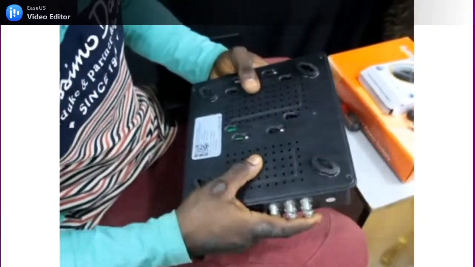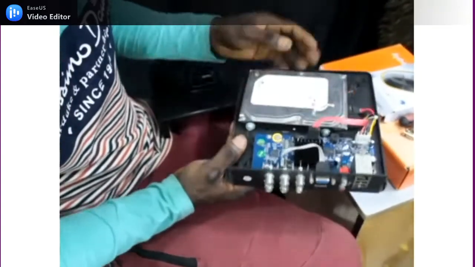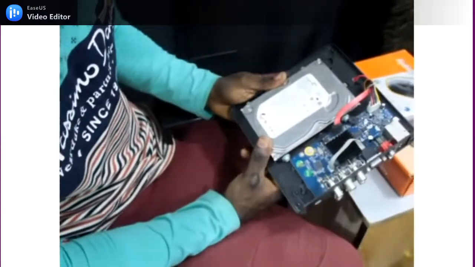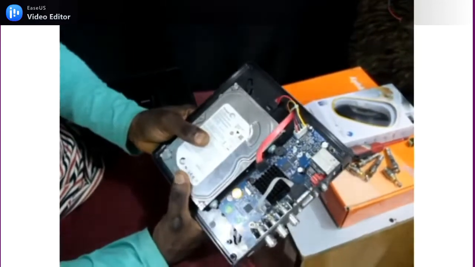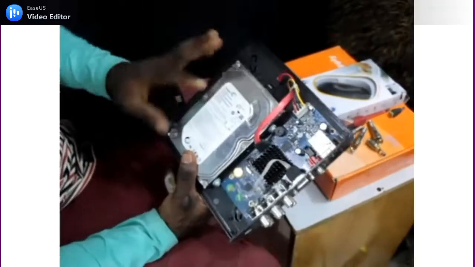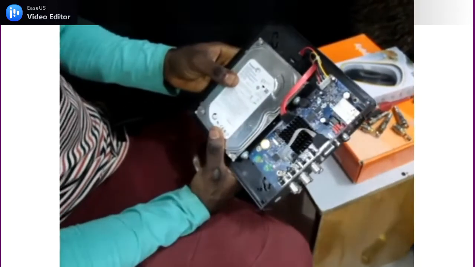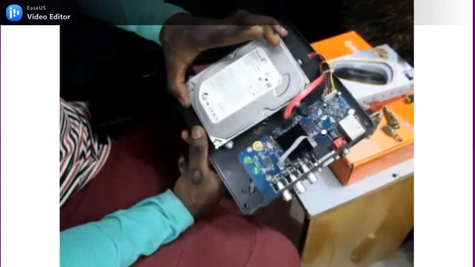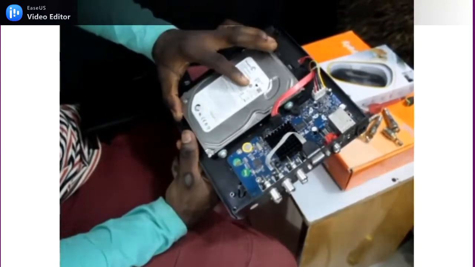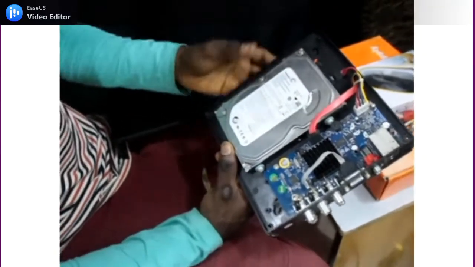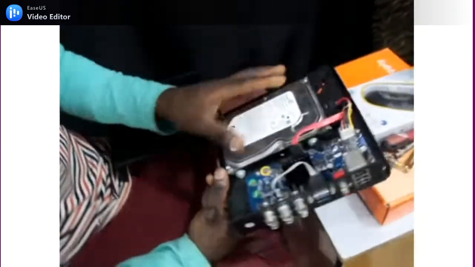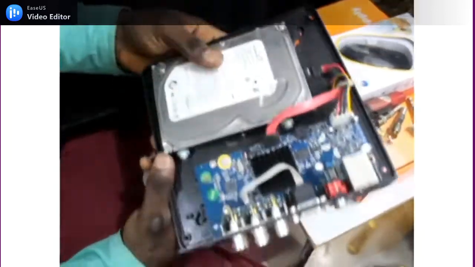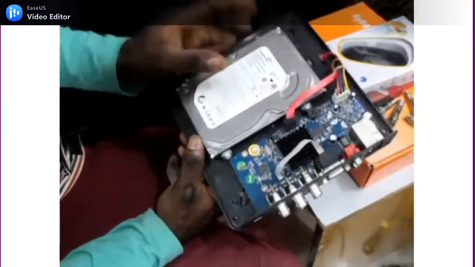The reason why we need to tighten the hard drive is because we don't want the hard drive to be dangling, or we don't want the vibration of the hard drive to affect the working efficiency of the DVR. What I mean in essence is that if we power the DVR, we'll notice that the hard drive, when it is in operation, will be vibrating due to some work.